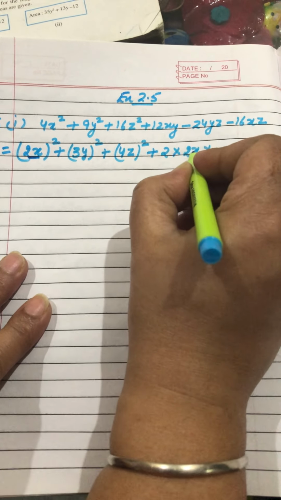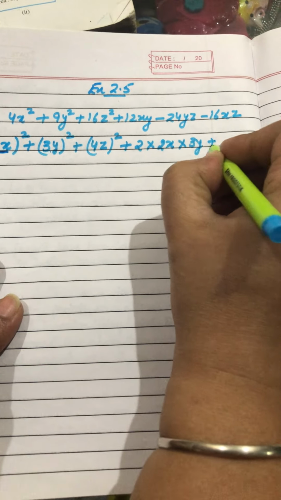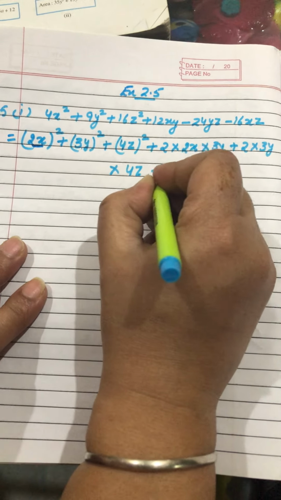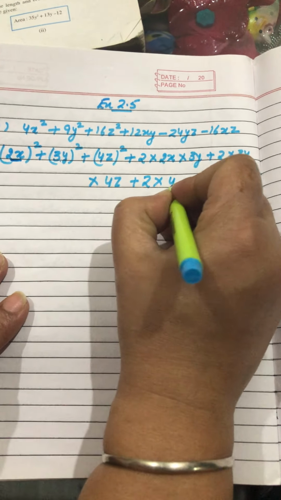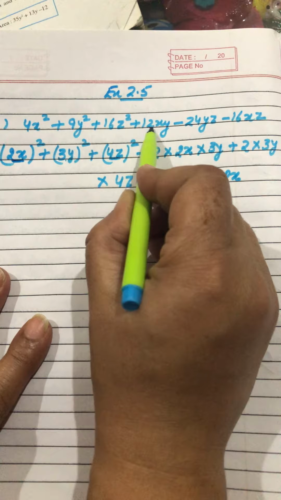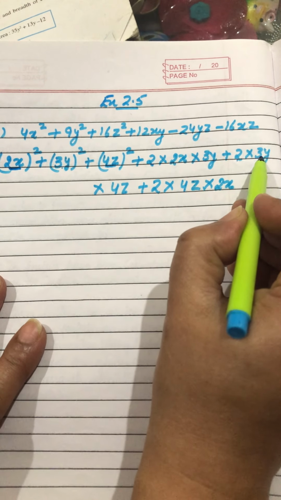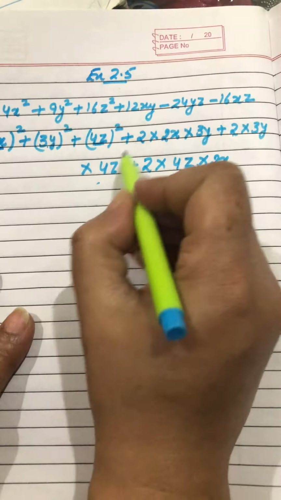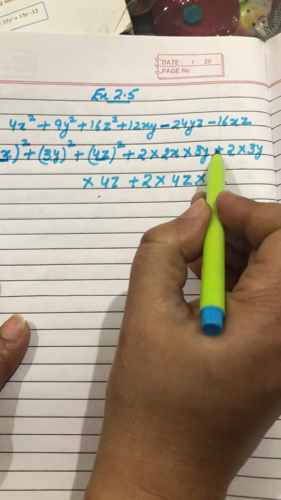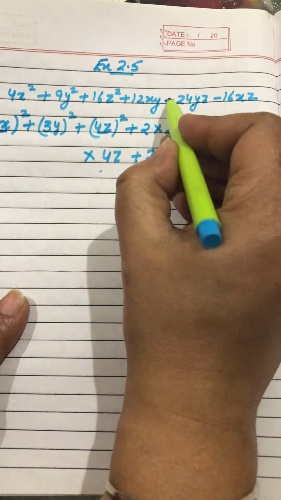2x, 2a, this is b, plus 2b, c, this is 4z is our c, plus 2c, this is c, and a is 2x. So if we check this product, 2 2s are 4, 3s are 12xy. You can cross check it. You are getting this term, the fourth term is 12xy, 2 3s are 6, 4s are 24yz. The same term you are getting, 2 4s are 8, 2s are 16zx. But you can see the difference is of negative sign. Here we have positive signs, but in the sum we have negative signs.